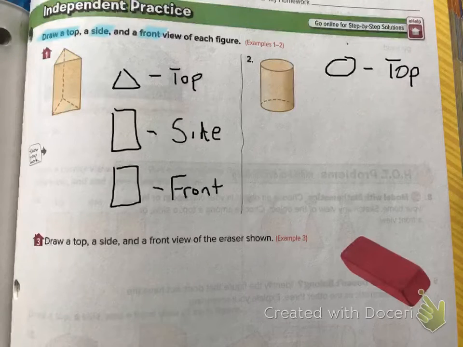Now, if we take a look at the side view of it, we're basically just seeing this part. Oops, I didn't draw that too well. We only see that as a side view.